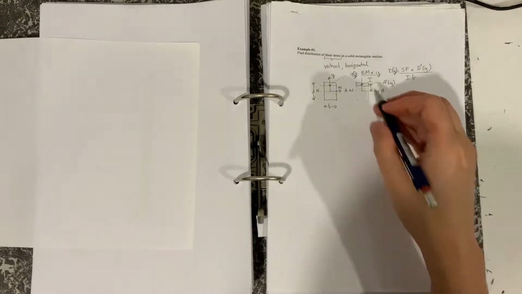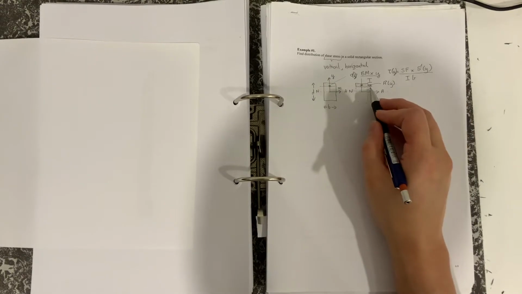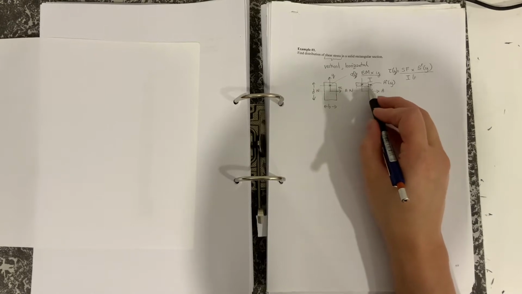So that's the centroid of A dash Y, and it's going to be that distance down there.